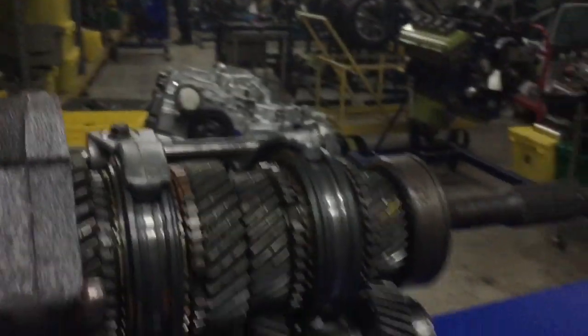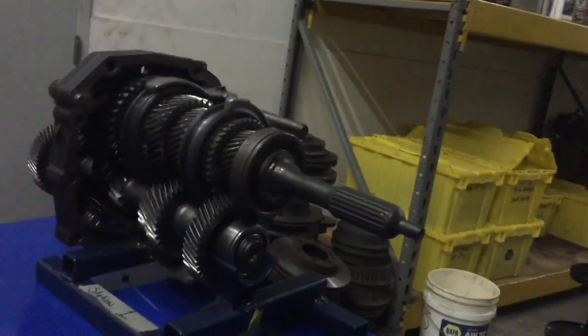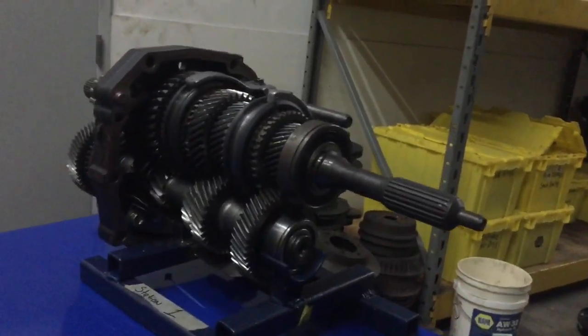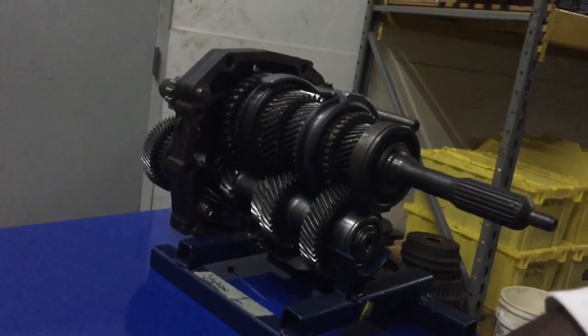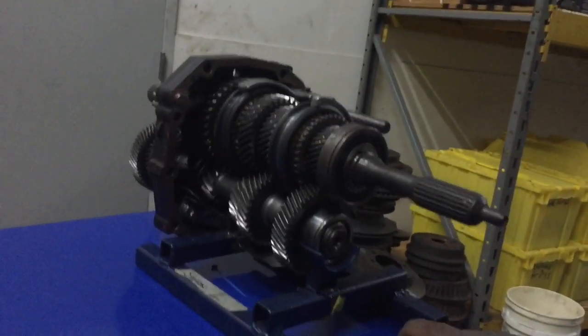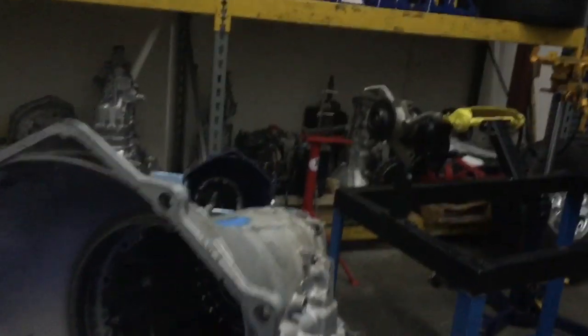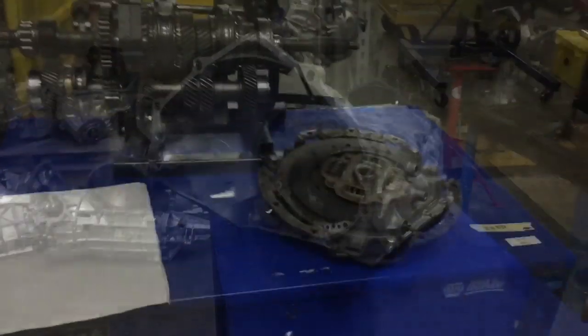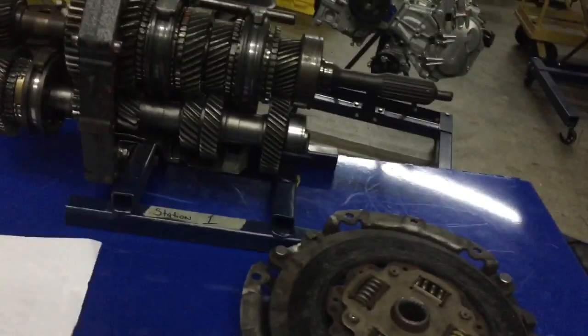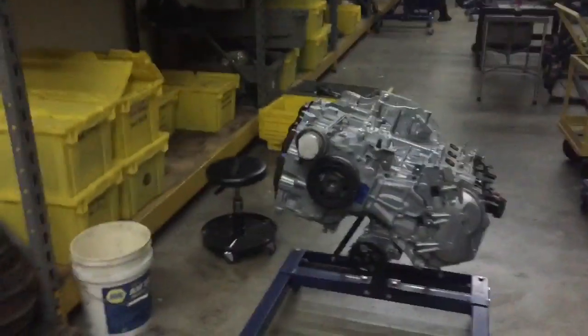Okay. This is the clutch assembly. The clutch assembly comes with a flywheel and pressure plate, and it mounts to the transmission, which is here. And with that said, we're going to talk about the power flow. Power flow being from the engine to the transmission, basically.